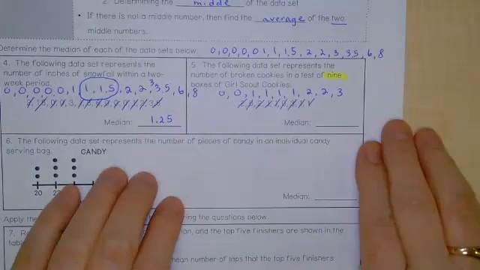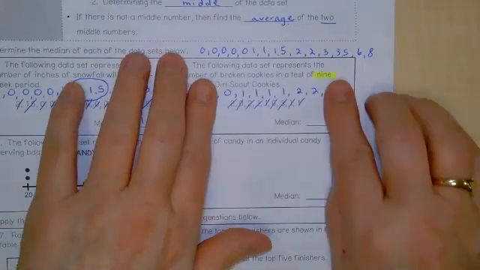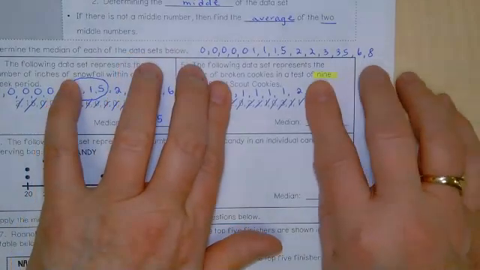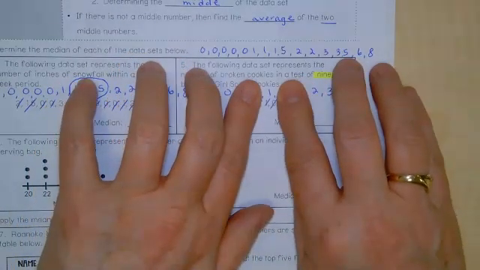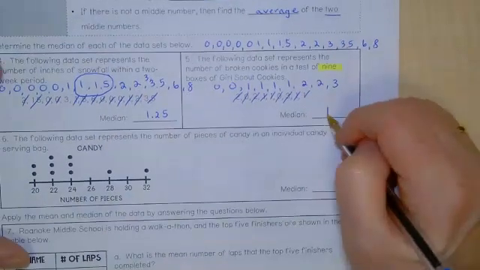So here's my list this time. Start on each end. This time the answer is simple. There's only one number left in the middle.